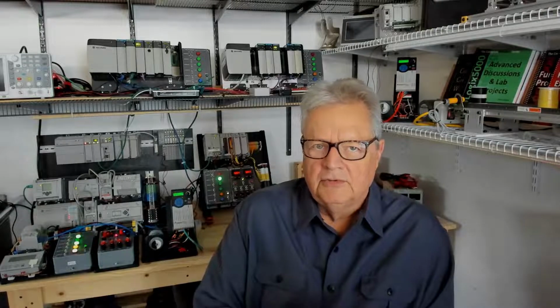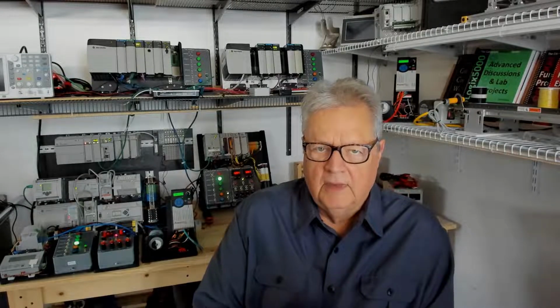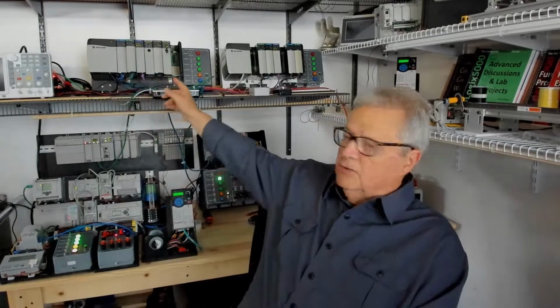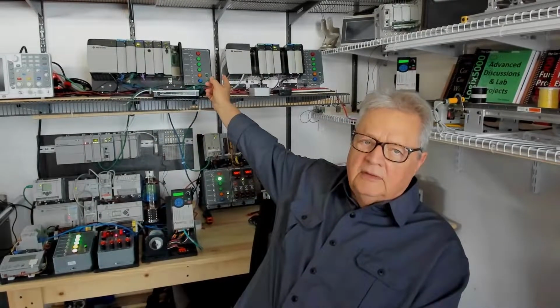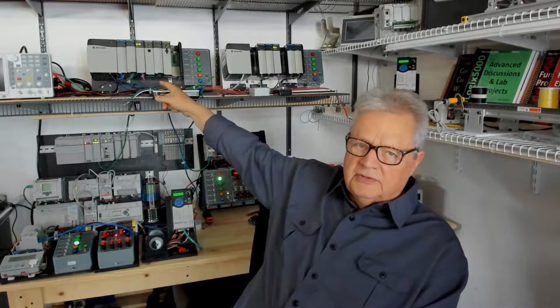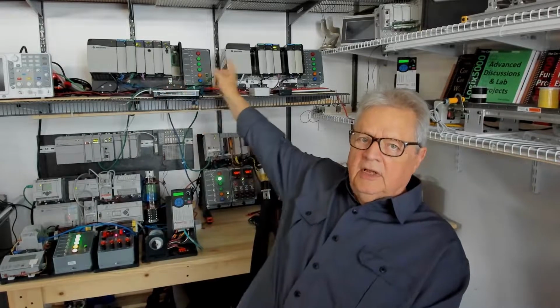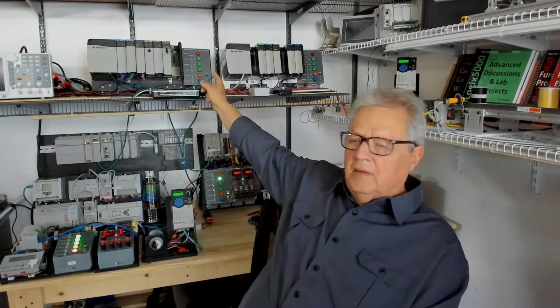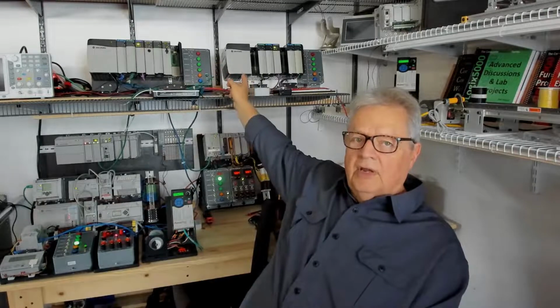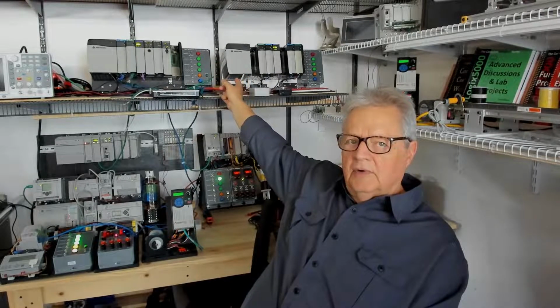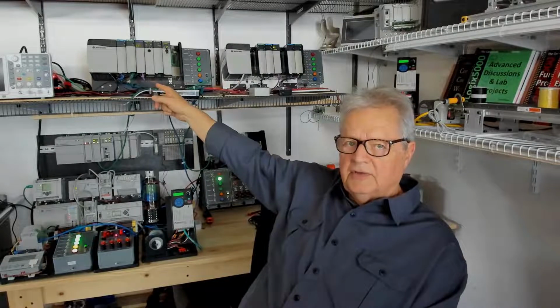Our next discussion here in the PLC Professor's workshop is ControlLogix. And you see that there are two ControlLogix chassis right behind me. At the moment, I have two processors in this chassis and none in this chassis, but I have an Ethernet bridge card in both, so I can use this as a remote I/O chassis for either one of these processors or both. The nice thing about ControlLogix, it's anything you want, anywhere you want, anytime you want, for any reason you want, literally.